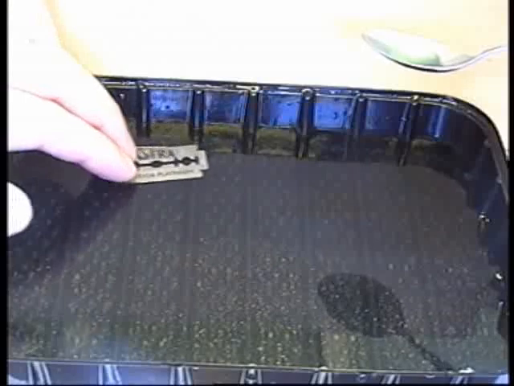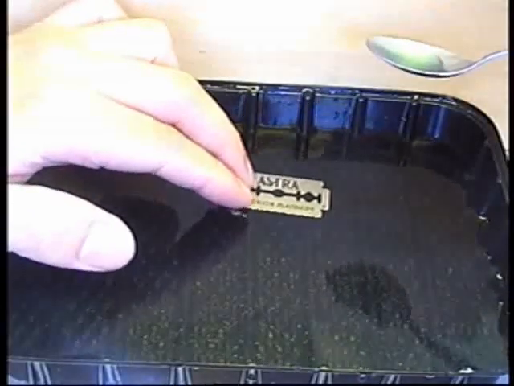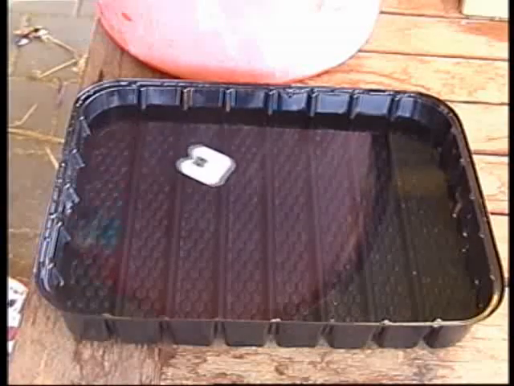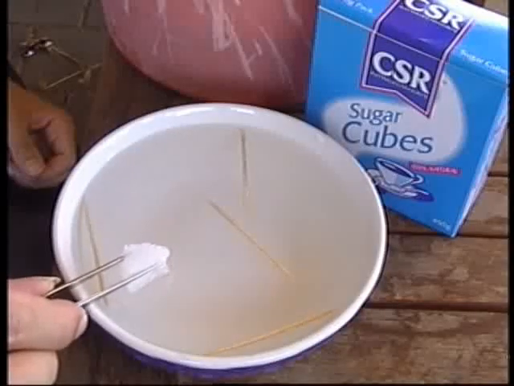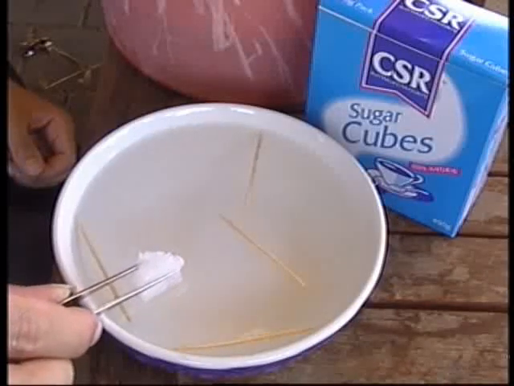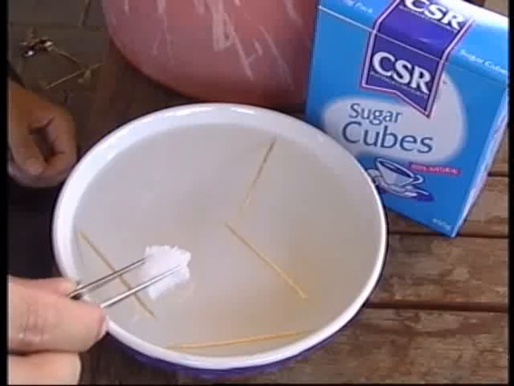This surface tension localization effect is demonstrated dramatically using a floating razor blade or bread tags and some detergent. Whilst soap and detergents repel, it is possible to attract a toothpick by using sugar cubes, because sugar cubes draw water upwards.